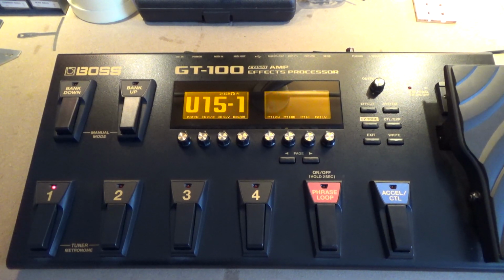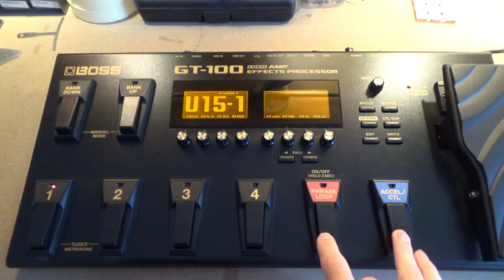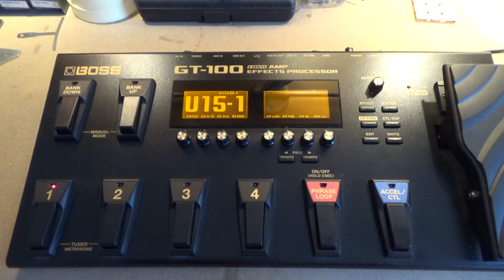His basic question was how to set up a tap, either a beats per minute tap or a delay tap. When you're doing different songs and you like the unit here in manual mode, you can set the phrase loop or the Excel to control the tap tempo of the delay. That can come in handy if you switch between songs and you're trying to dial in that specific delay time on the fly while you're playing the song or while your drummer is kicking you in.